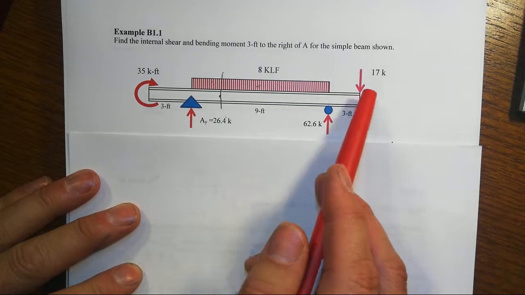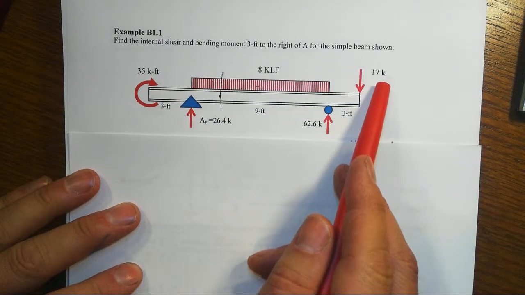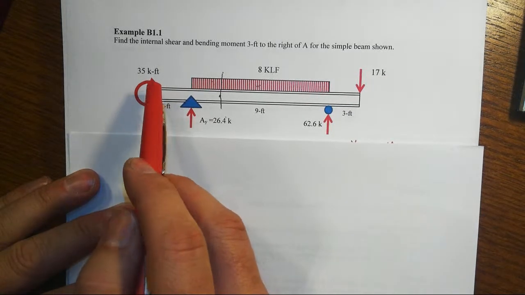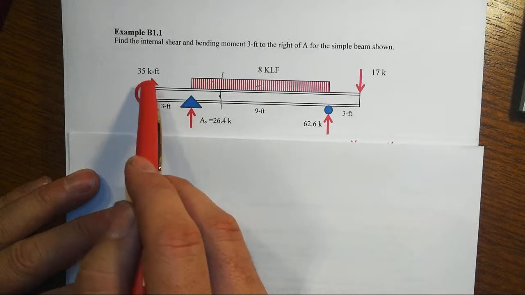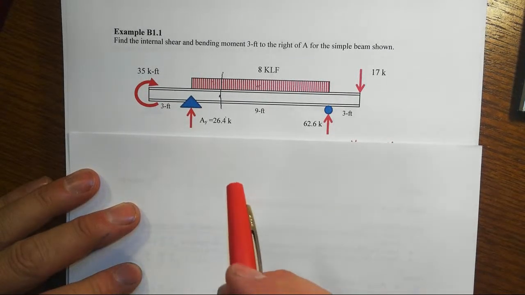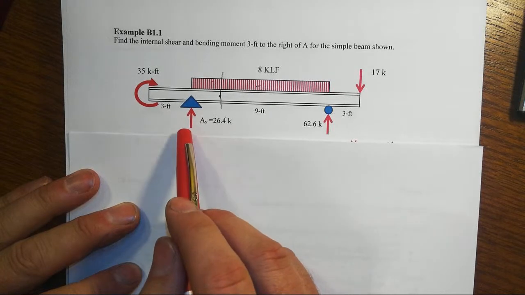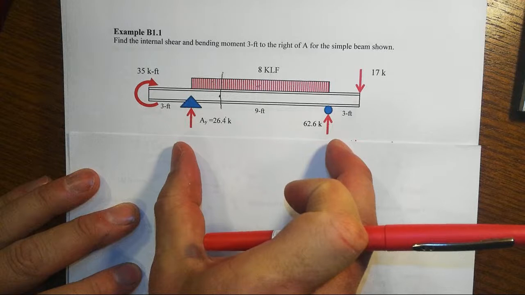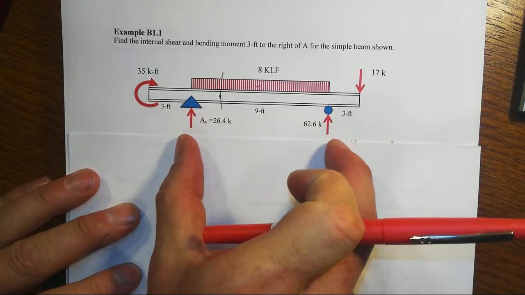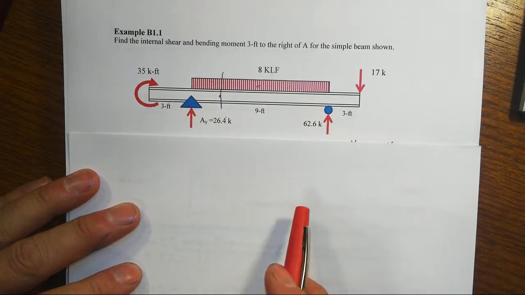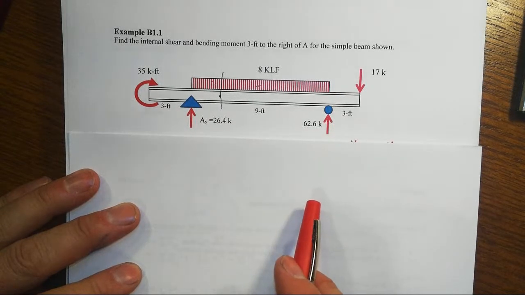We got a uniformly distributed load at 8 kips per foot. The right overhang at its end has a 17 kip applied load, and then at the left end we have a 35 kip foot force couple that is applied. And in response to those, we have reactions at the supports that would probably be columns. Right? That's what that probably represents. That would be 26.4 kips on the left and 62.6 kips on the right.